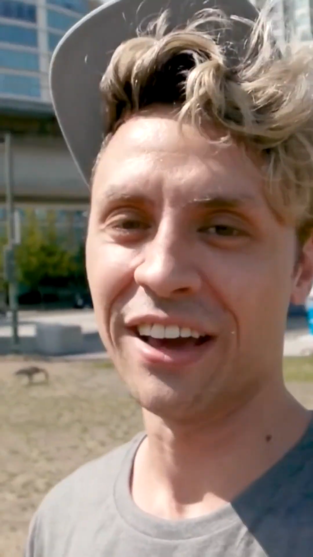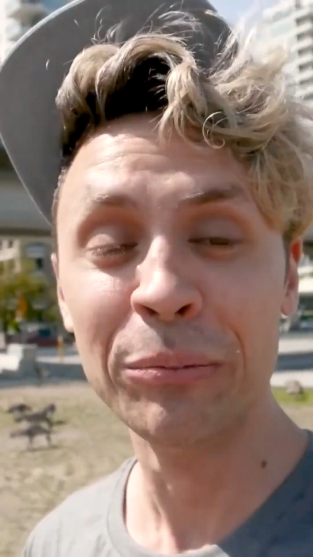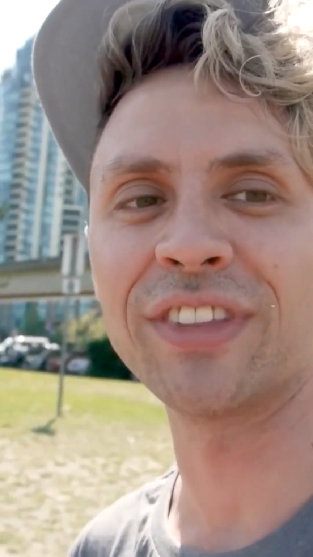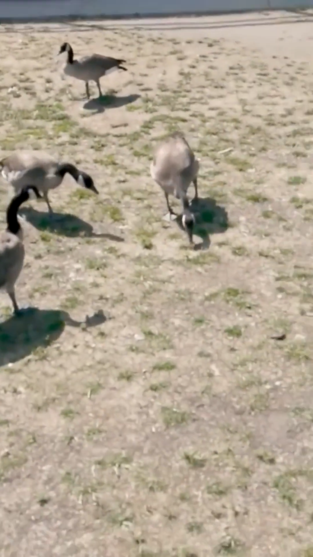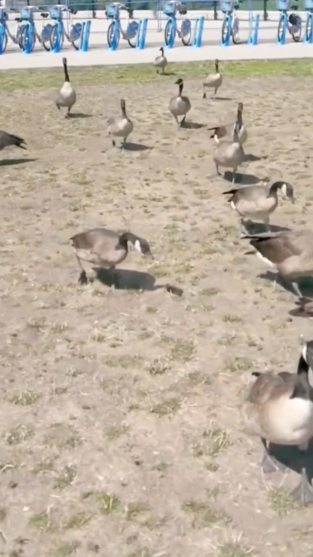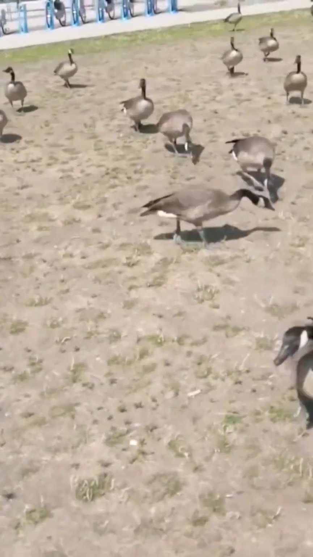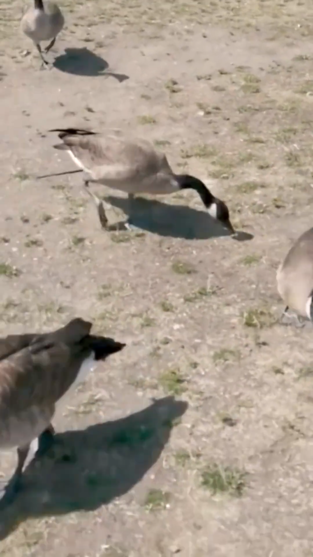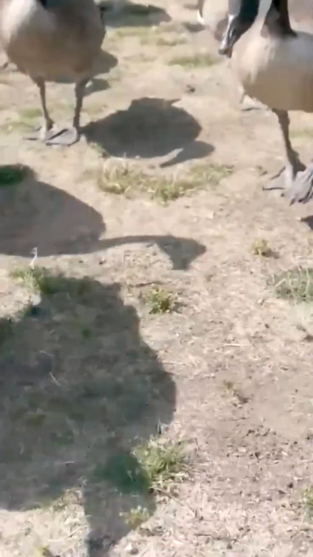I'm actually going to attempt to do something that I was always taught to never do as a child, which is to feed them. I have a little bit of bread here. Let's see if that throws them into a frenzy. Okay, they're swarming pretty good now. You can see how close I'm able to get. All right, that's done. What's next?